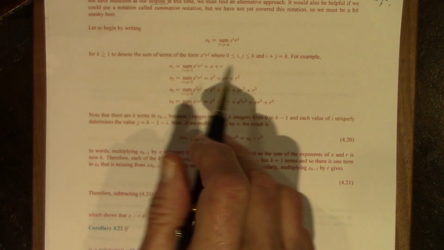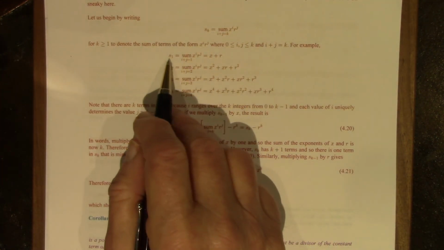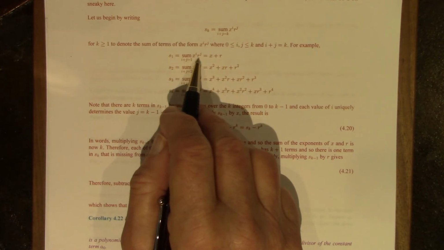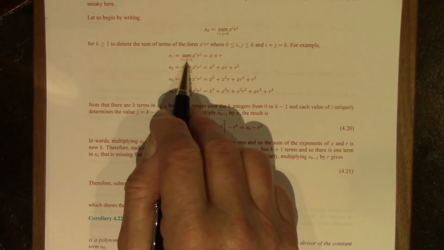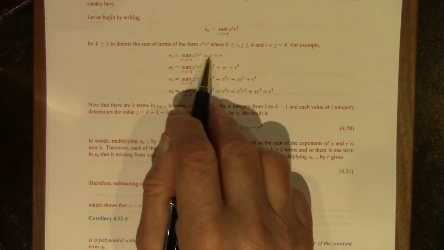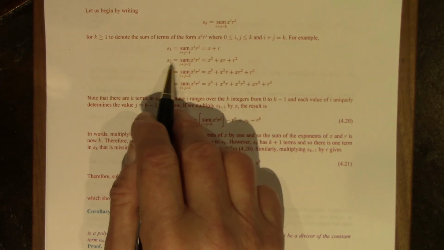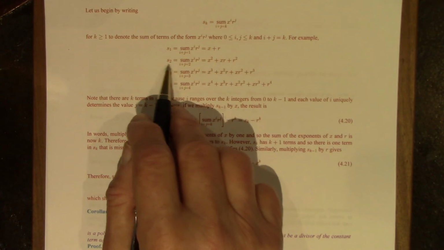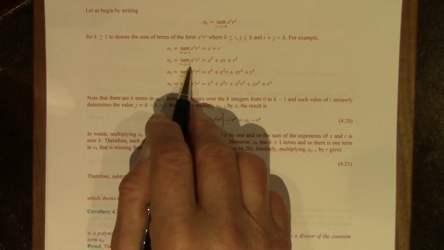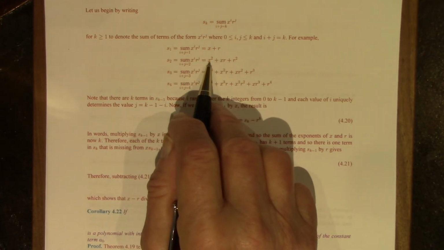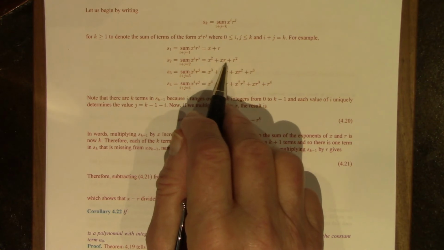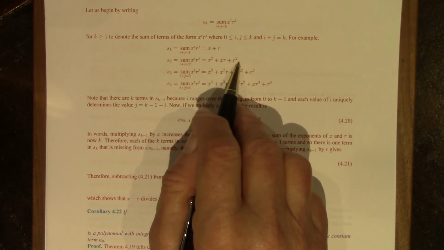Okay? So here are four examples that will make this hopefully crystal clear. S1 is the sum where the sum of the exponents is 1, so it's just going to be x plus r. For S2, the sum i plus j equals 2, so you've got x squared plus xr plus r squared.